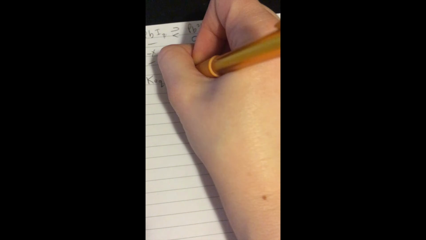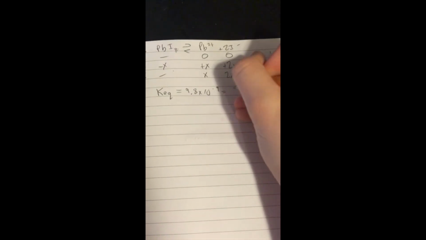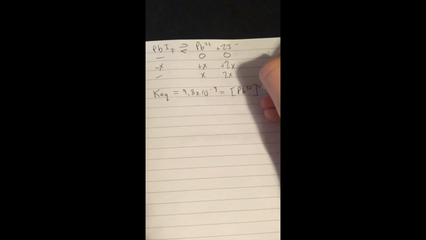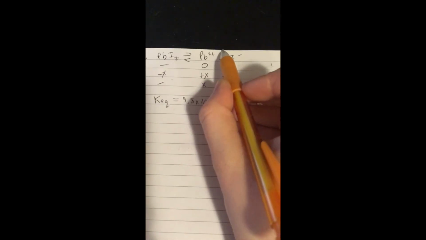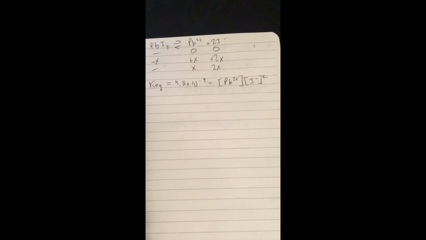Cool. We can actually go ahead and relate these values to our KEQ value, right? In the problem, they tell us that KEQ is 9.8 times 10 to the negative 9, but then also that KEQ value is going to equal, based on this equation, the concentration of lead ions times the concentration of I- ions squared, because there's a coefficient of 2, right? And that coefficient becomes the power in this equation.